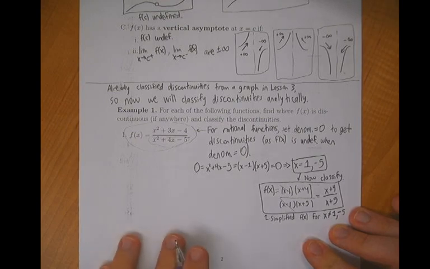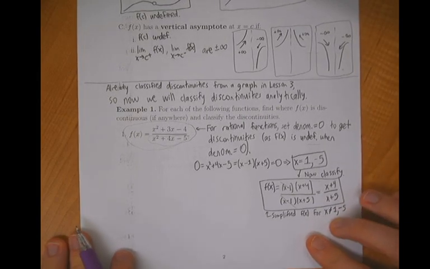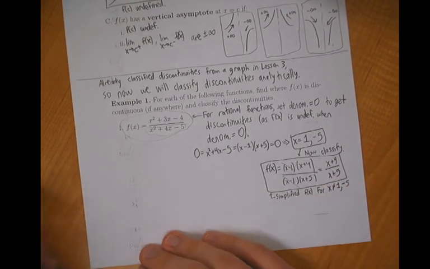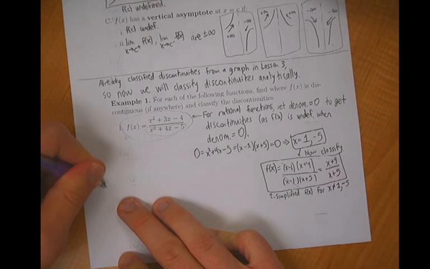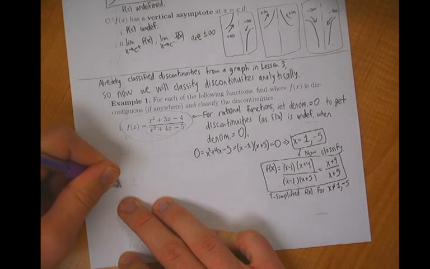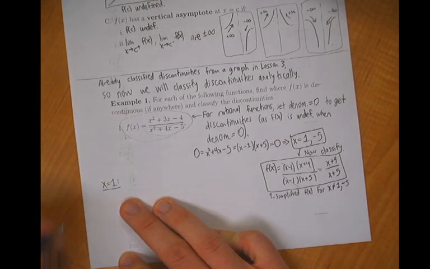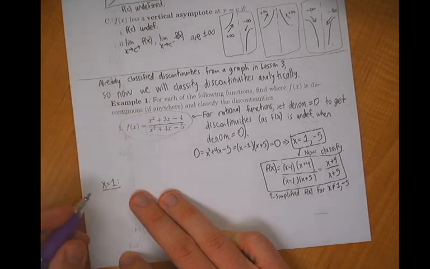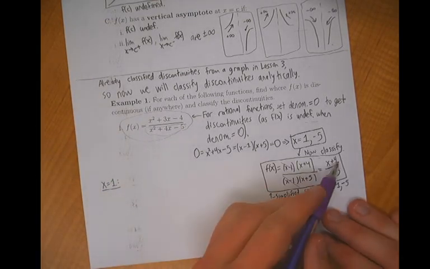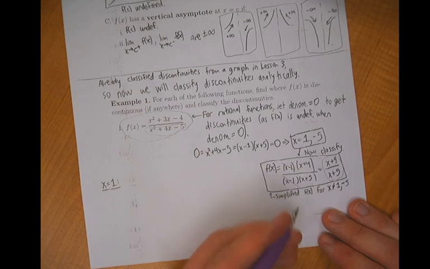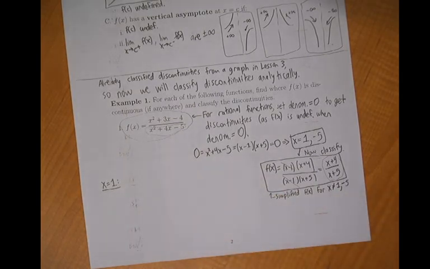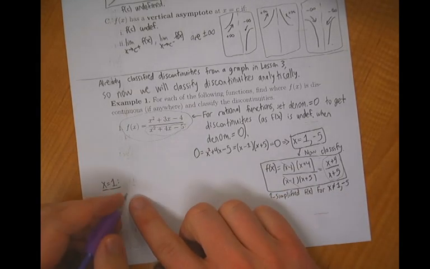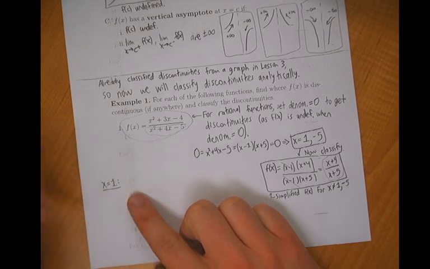So if that's the case, let's go ahead and use this simplified version to get our discontinuities here. So for x equals 1, let's first figure out, does this have a hole or a vertical asymptote?